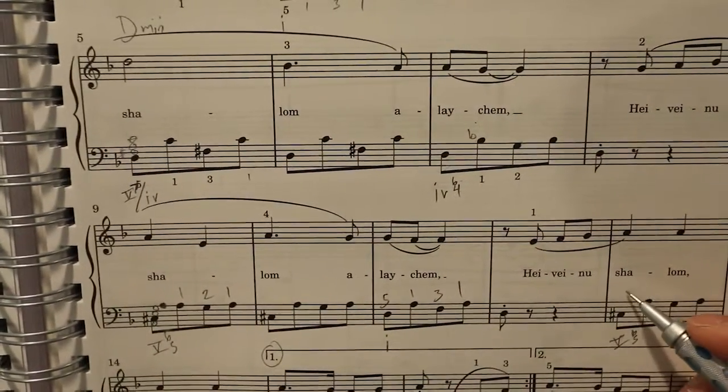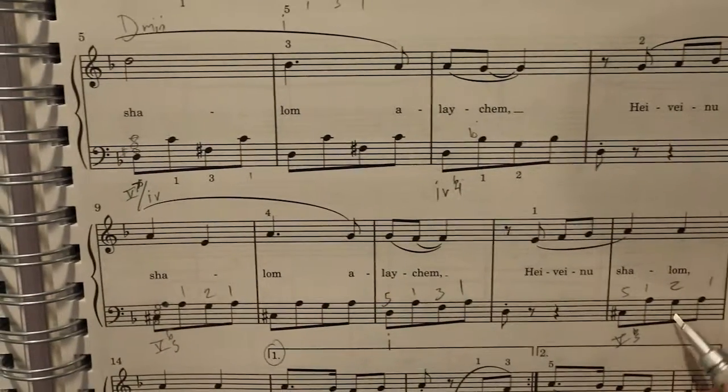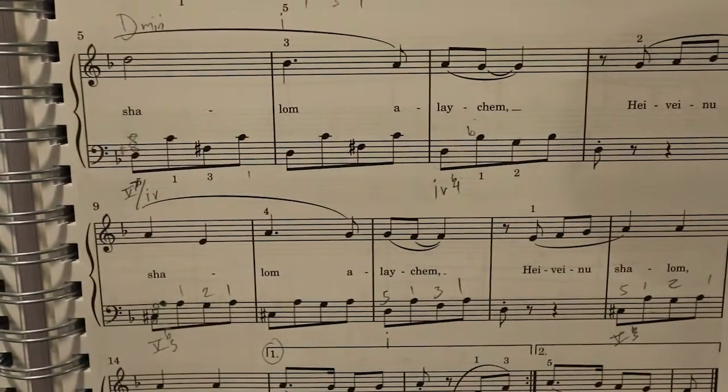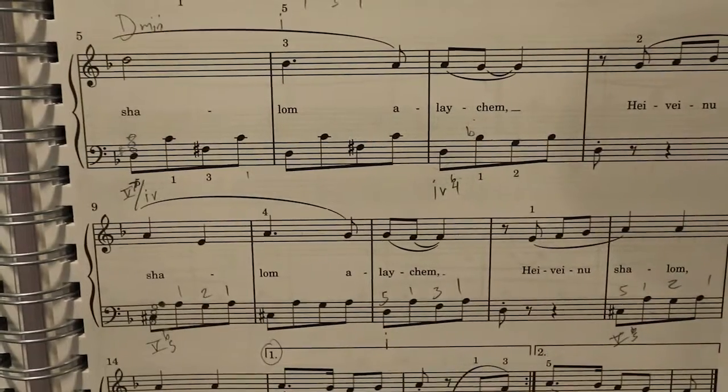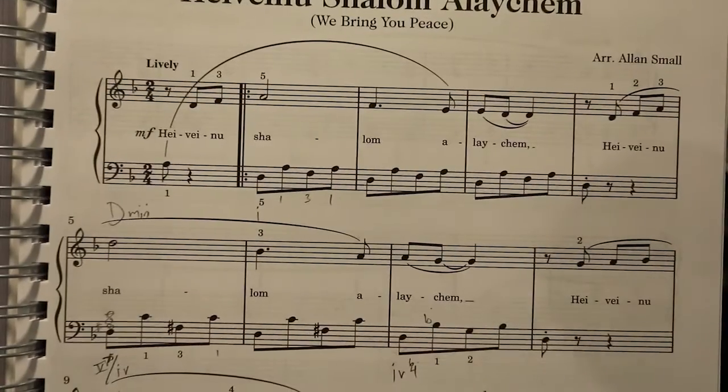End of the system, 5, 1, 2, 1, since it's the 5/6/5 again. And that's literally the fingering. It just alternates, just like that. Okay.